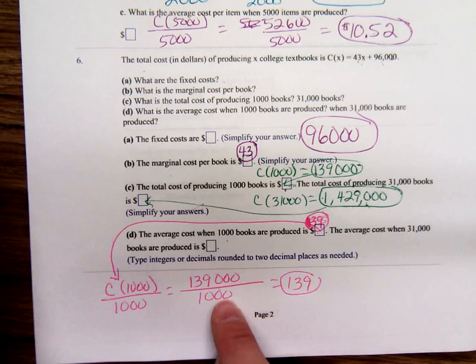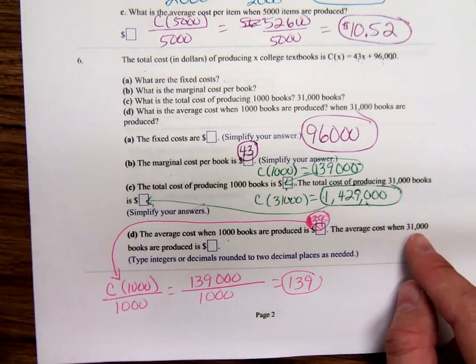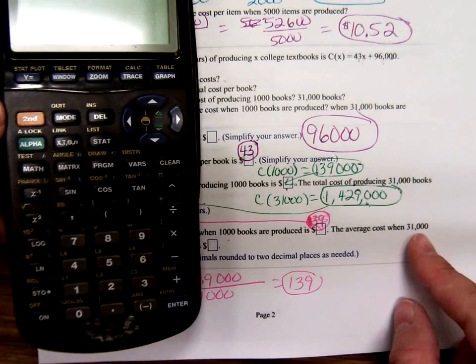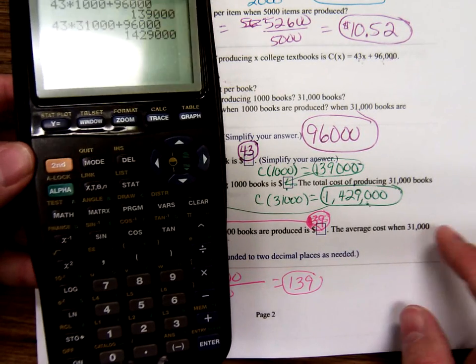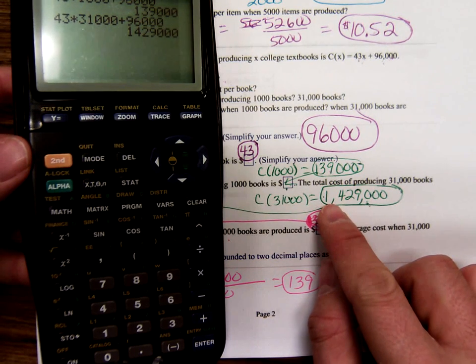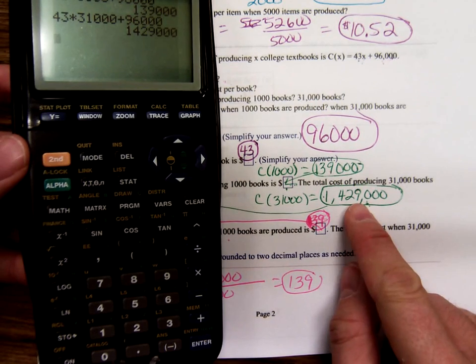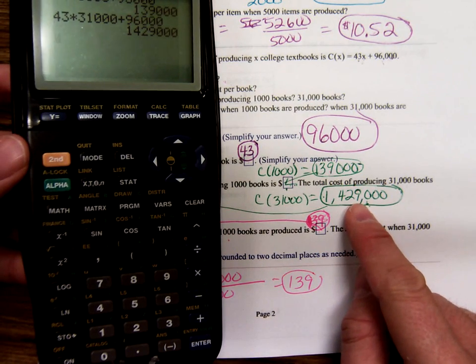This next one, what's the average cost when 31,000 books are produced? Well, we found that the total cost of producing 31,000 is 1,429,000. So divide that by 31,000.